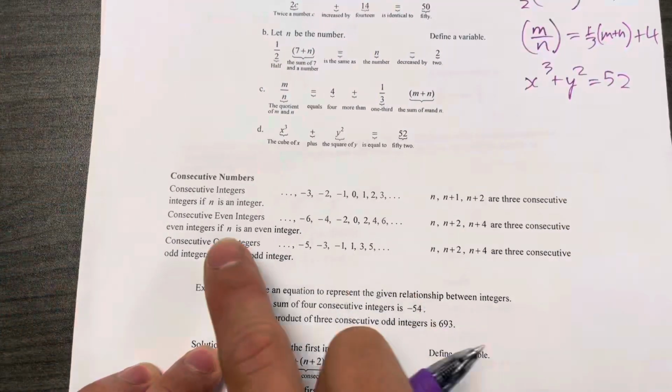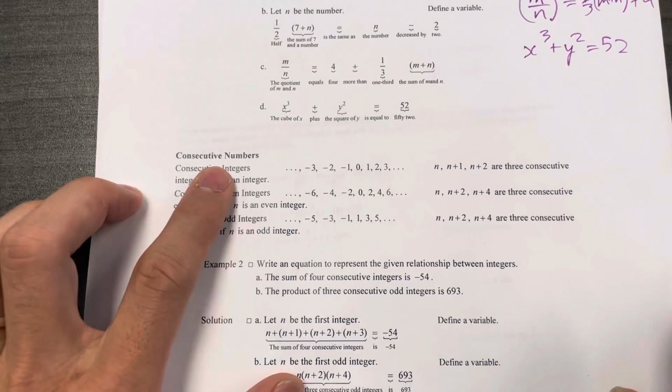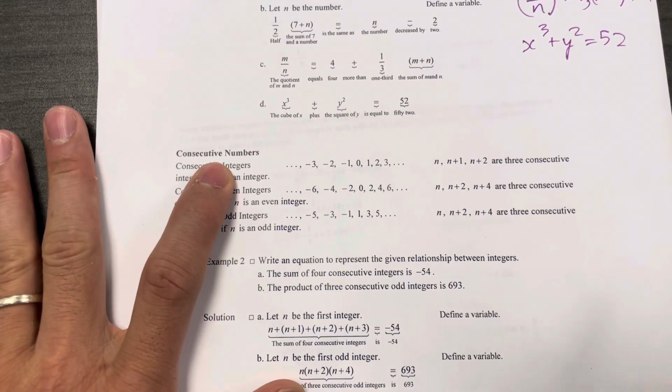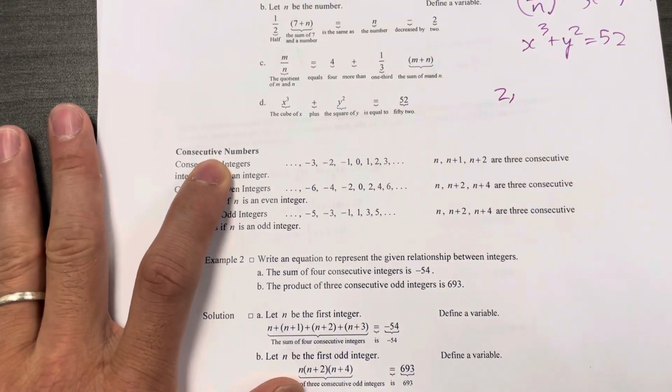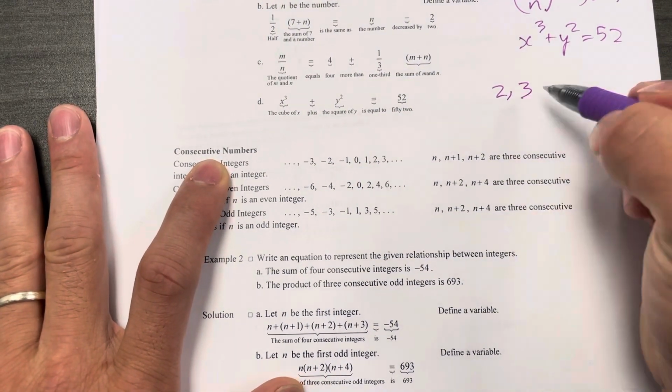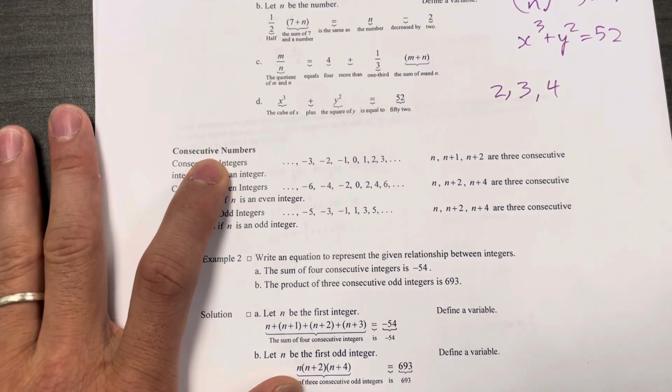Okay. This next piece right here refers to consecutive numbers, and what you really need to understand is that consecutive numbers means one right after the other, okay? So if I start with the number 2, the next number right afterwards would be 3, and the next number after that would be 4, right? That's consecutive, one right after the other.